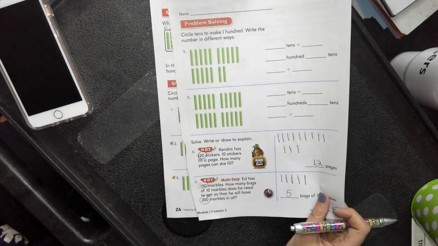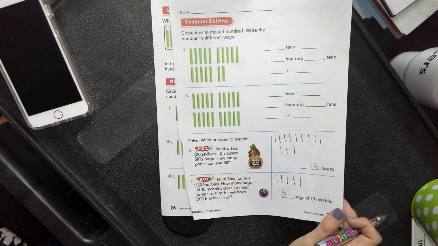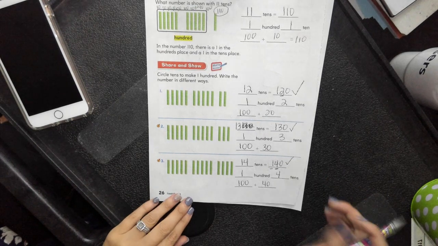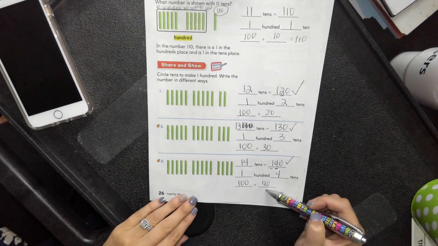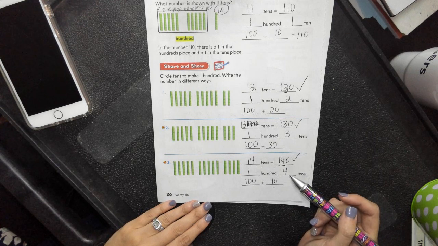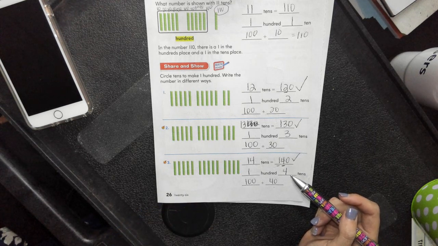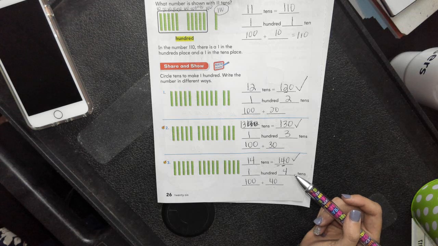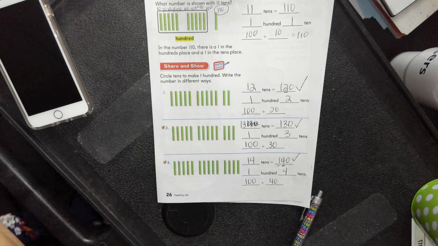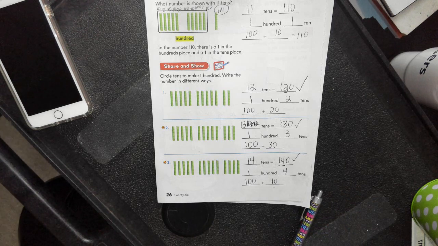So remember, all eyes on me. Remember when you were doing your homework that all of these numbers should equal the same. A rod is worth how many? A rod is worth 10. So you're counting by 10. Excellent job. In 3, 2, 1.